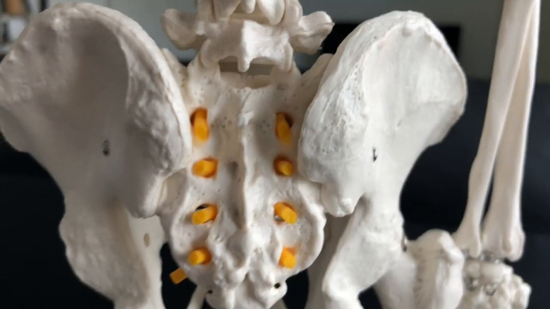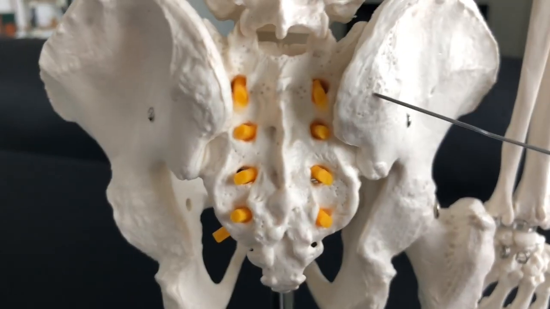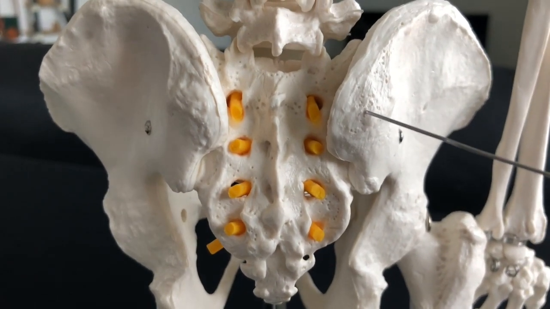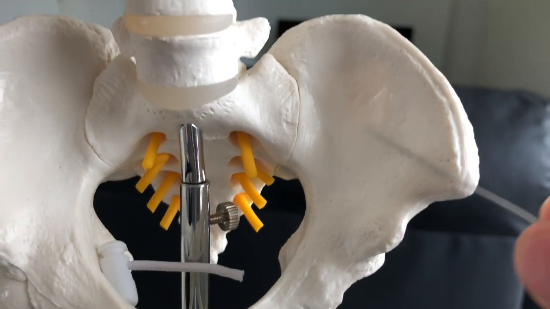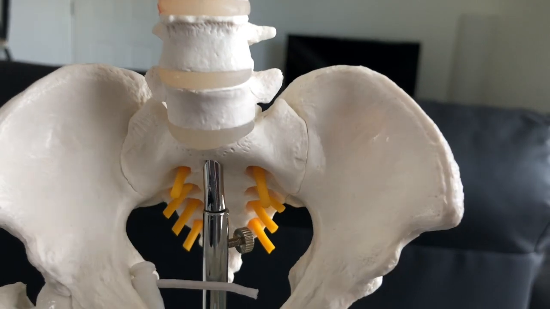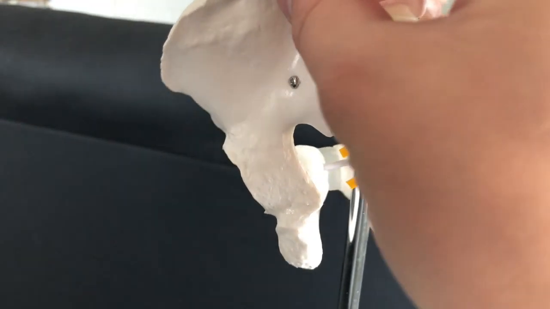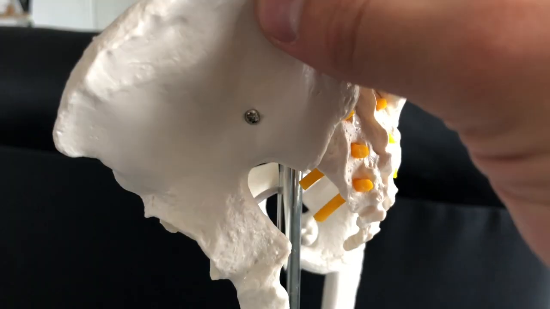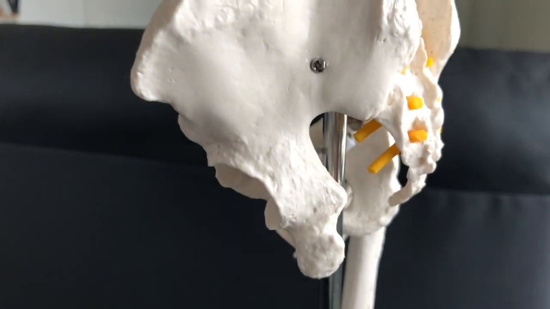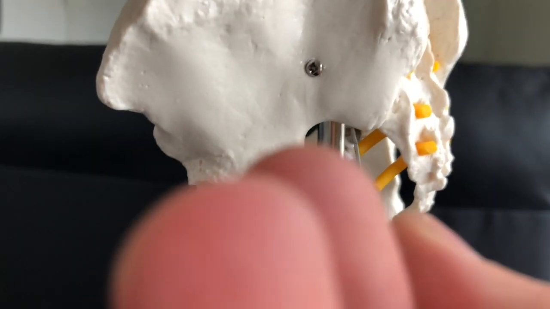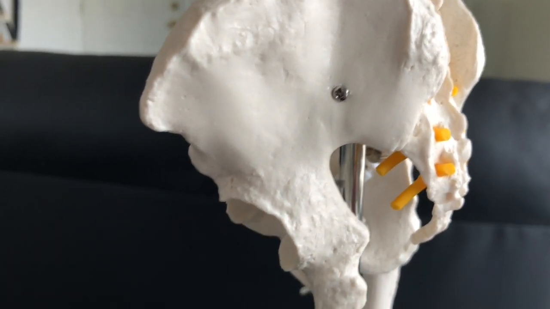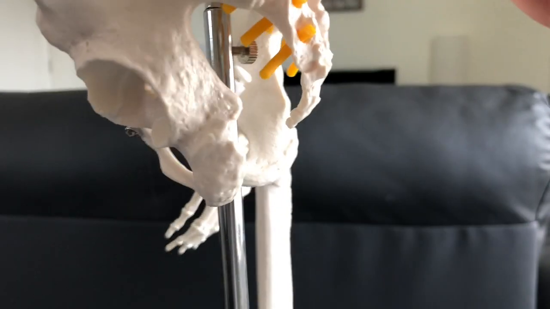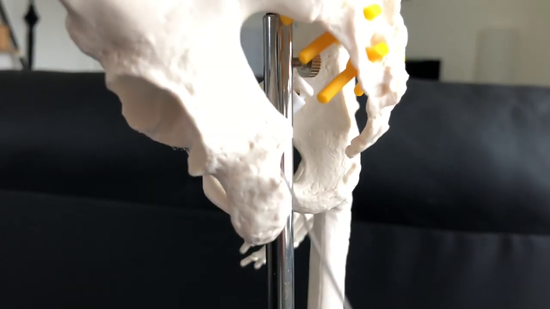Looking at the bony sacrum posteriorly, we have the iliac tuberosity. Anteriorly, we also have this indentation, which is the iliac fossa. Posteriorly, you have two notches that kind of cut into the ilium. This is the greater sciatic notch of the ilium. And then the lesser sciatic notch is not parented to any bone, it's just down here, the lesser sciatic notch.